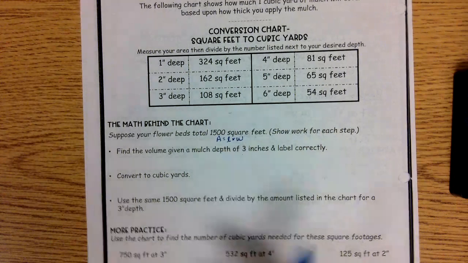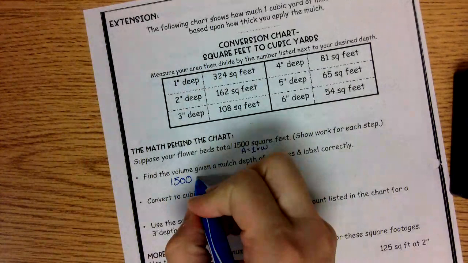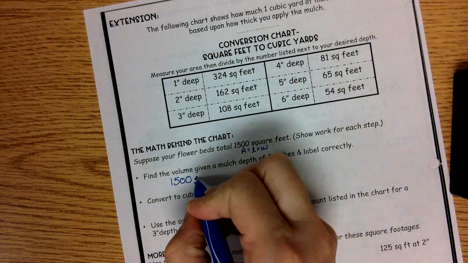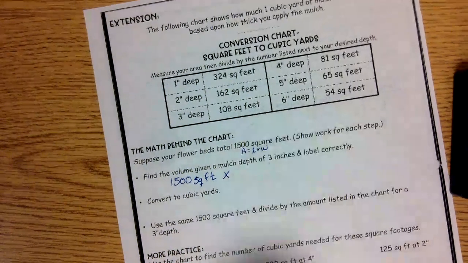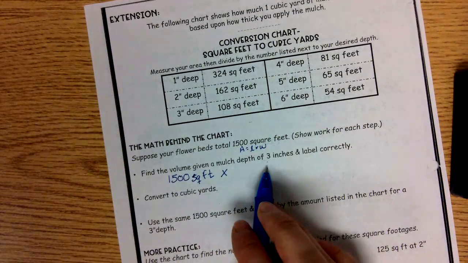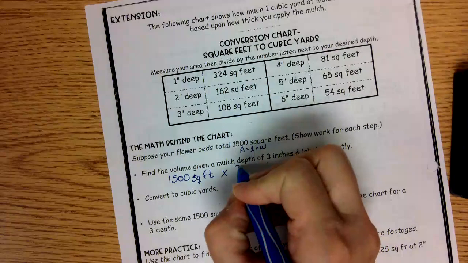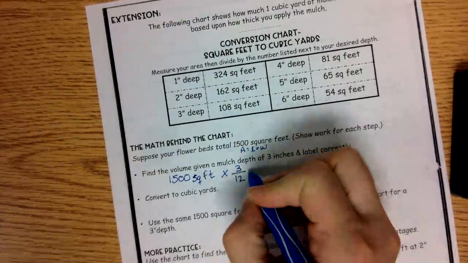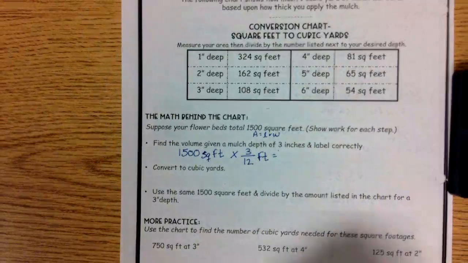So we're going to take our area, your 1,500, and this is square feet, times your 3. Remember, this is feet, that's inches. How do we represent inches in like feet? You put it over 12 as a fraction. So 3 over 12 feet. We do this math.